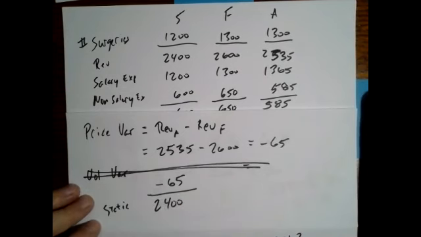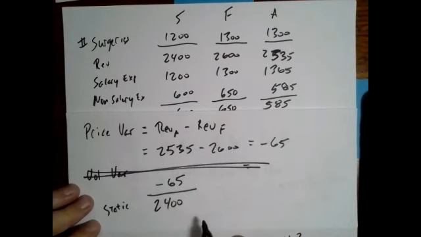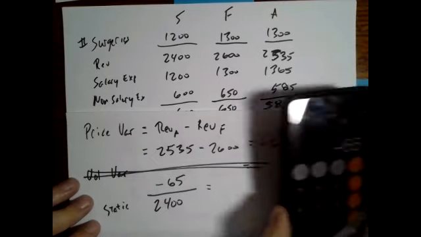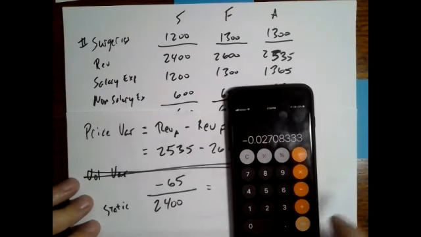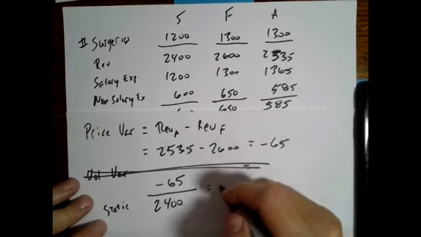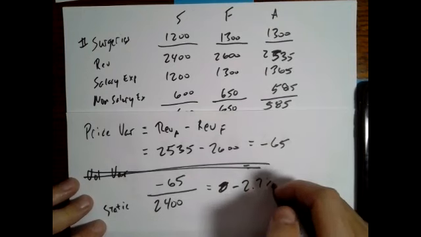It's always going to be the denominator because we're interested in percent change. We're not interested in percent change relative to flex. We're interested in the percent change relative to what we thought we were going to get. So negative 65 divided by 2,400 gives us minus 2.7%.